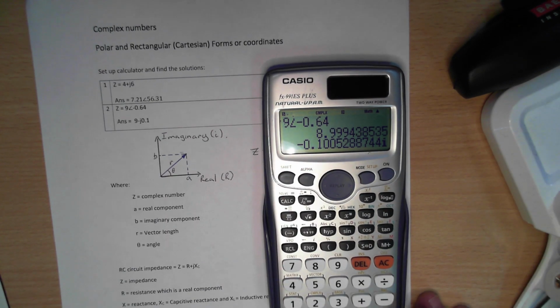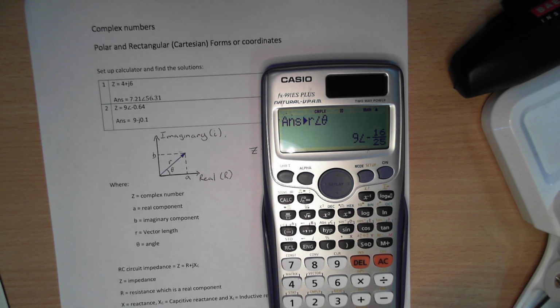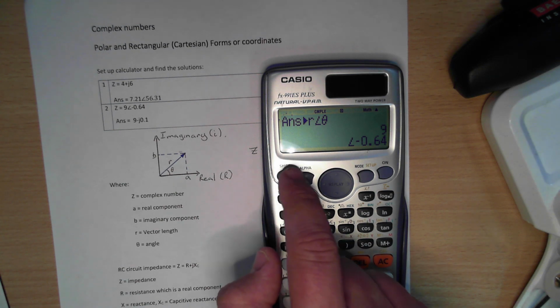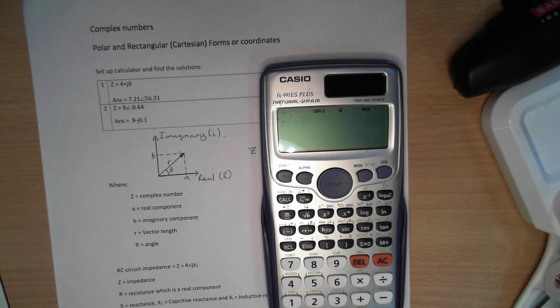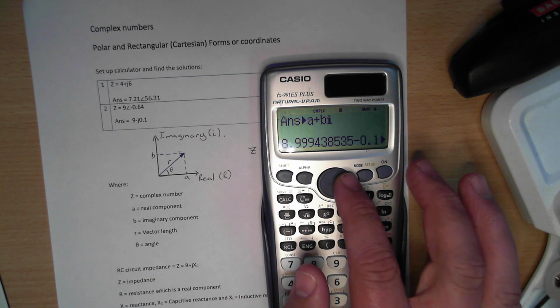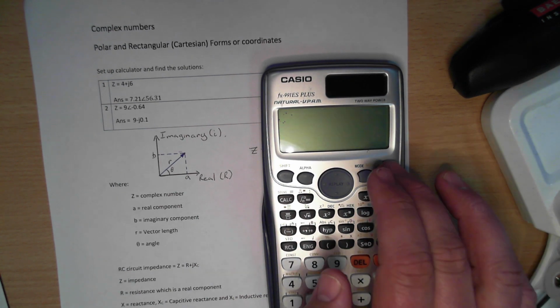So if I want to change this answer to be in polar, shift 2 3 equals, the polar form, and then back, shift 2 4 equals, and I've got my answer again there.